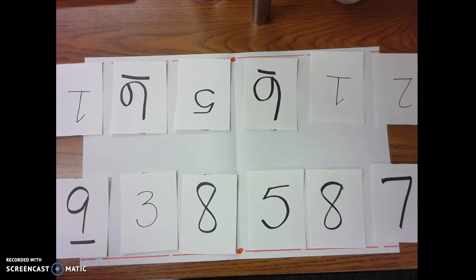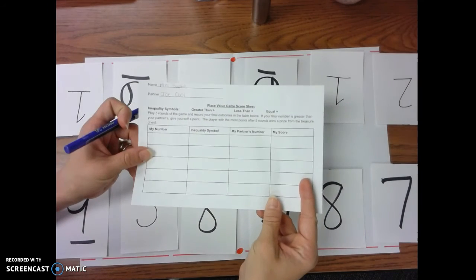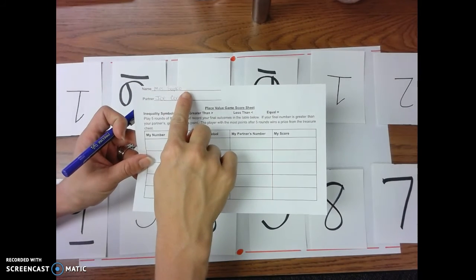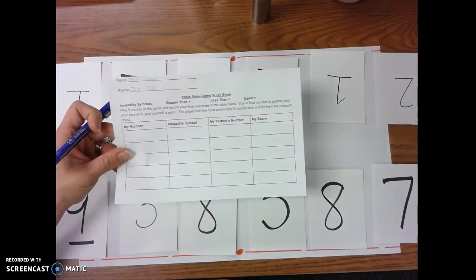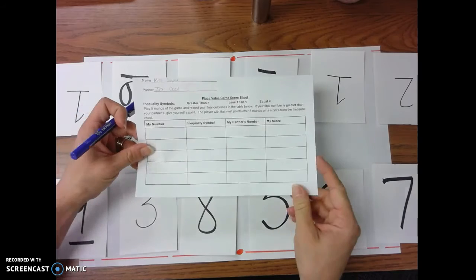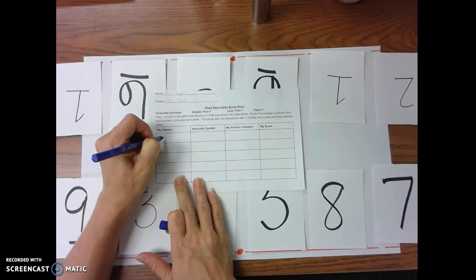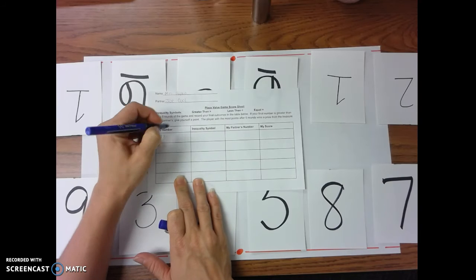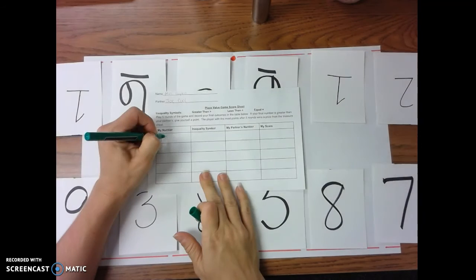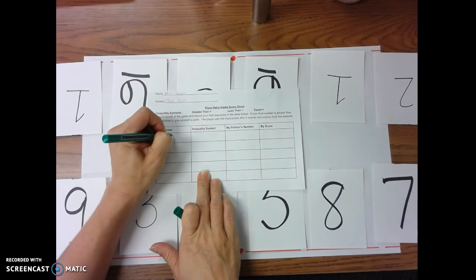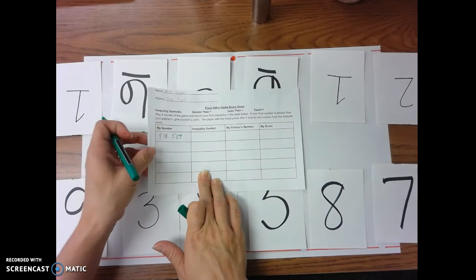Now it's time to record how you did. So you would take this sheet and you would put your name here, Mrs. Sopko, and my partner, I'm playing against Joe Cool. What I'm going to do is write down the numbers that each of us have. So my number, I had 938. Oh no, my marker's running out. 938 and 587 thousandths. That's my number.